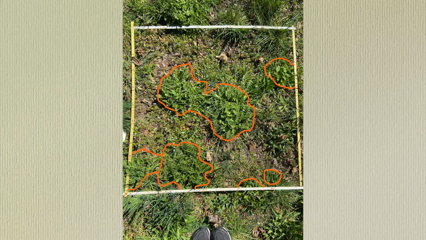The first species in this plot that makes up the highest amount of plant cover is called Nortia arvensis. It's the one with the bright green lobed leaves. The second is a Veronica species. It's the one with small leaves and little purple flowers.